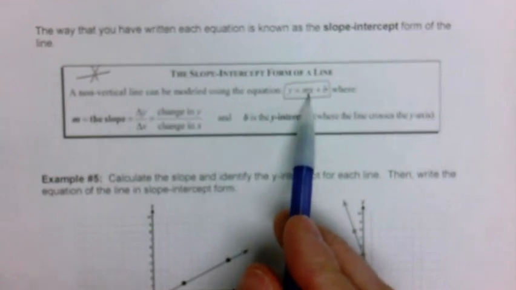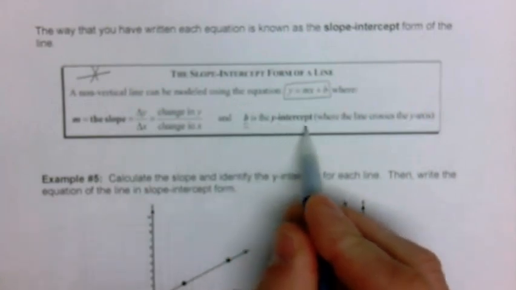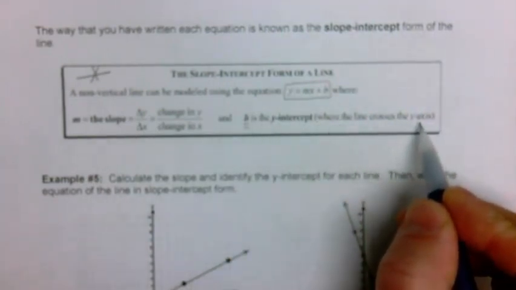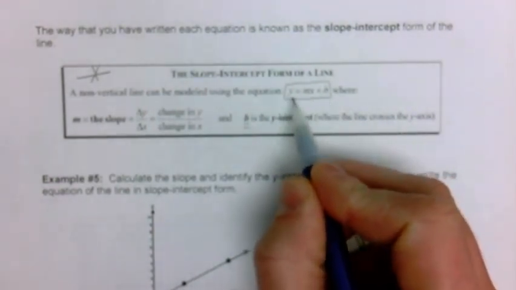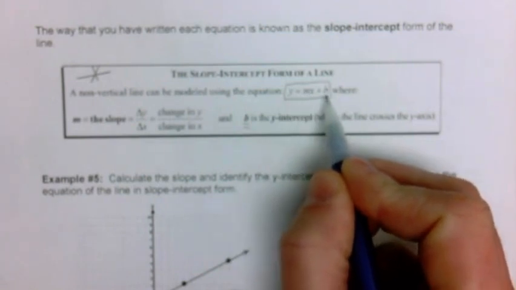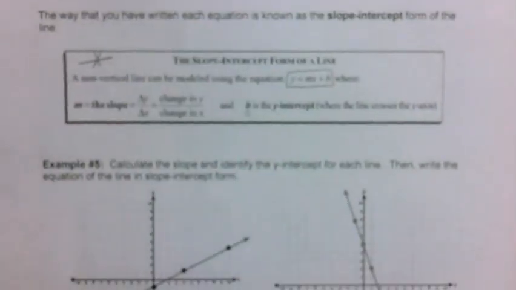The slope multiplies the input. And then b is the y-intercept, which again is where the line crosses the y-axis. The y-intercept gets added at the end. Y equals the slope times the input plus the value of the y-intercept. This again, y equals mx plus b, is called the slope-intercept form of the line.